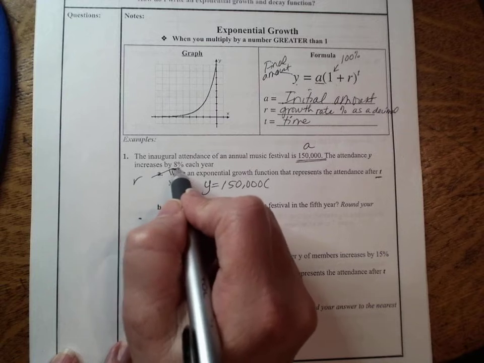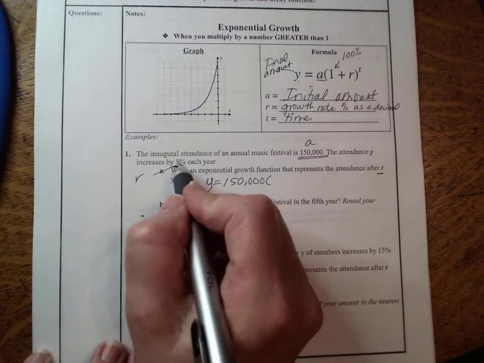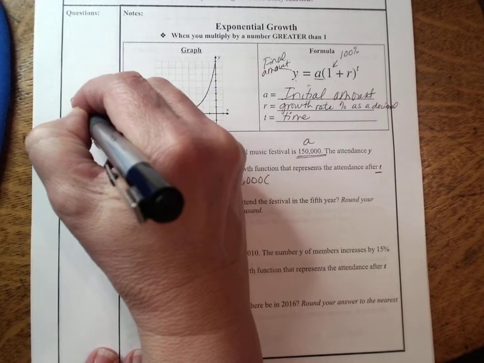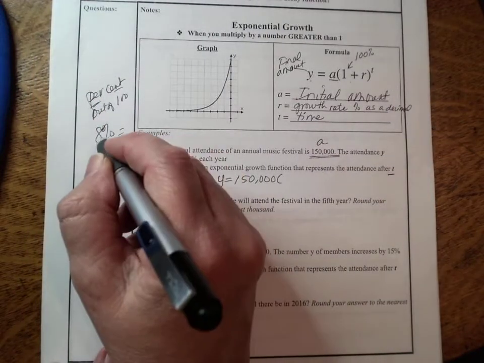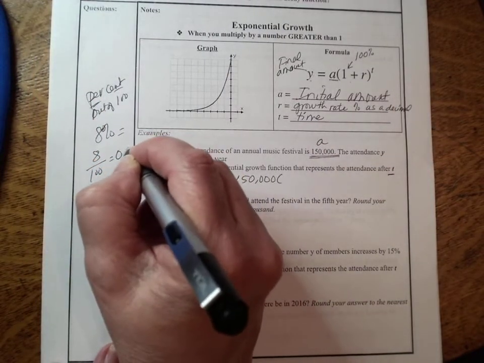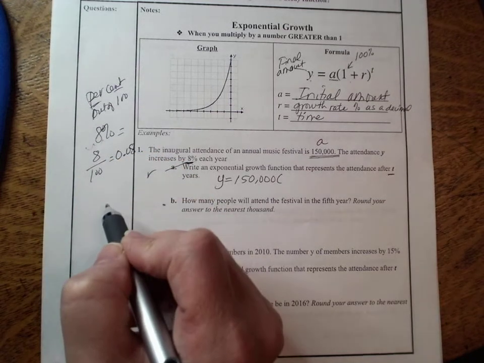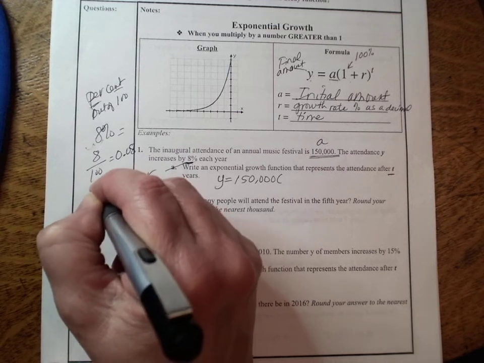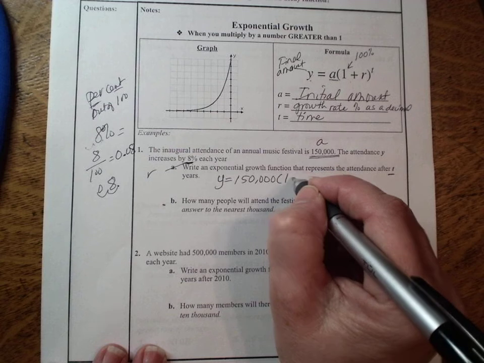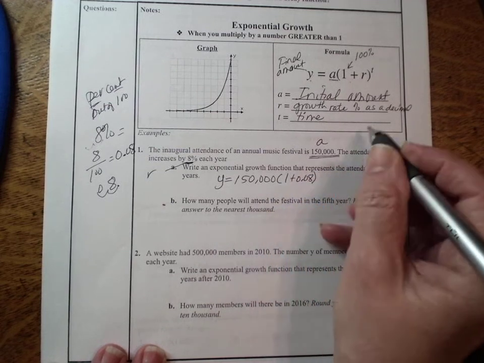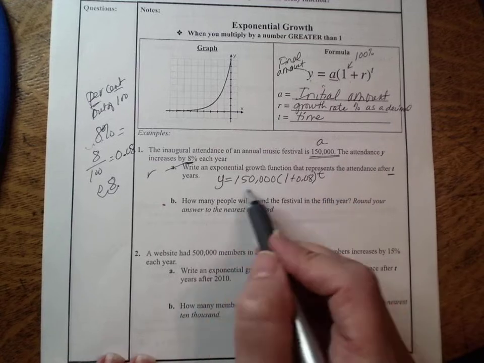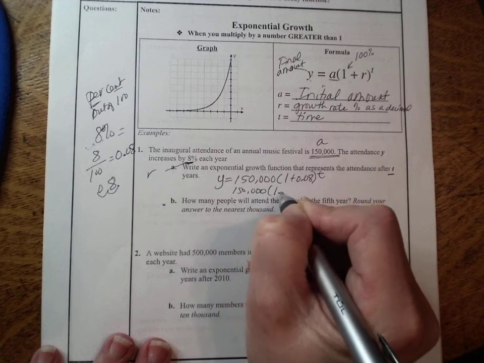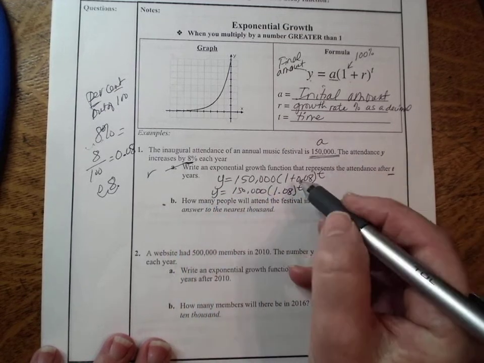Now, the attendance increases 8% each year. So what that means, 8% as a decimal, remember percent means out of 100. So if you're saying 8 out of 100, well, that's 8 hundredths. You're moving your decimal 2 places to the left. When you change a percent to a decimal, here's the decimal for 8%, it's 2 places to the left. Okay, so it's going to be 0.08. So you're going to have 1 plus 0.08. Now, the time, we don't know the amount of time yet, but this would be our function. You can even write it like this, 150,000 times 1.08 to the t. So either way, I'm fine with.